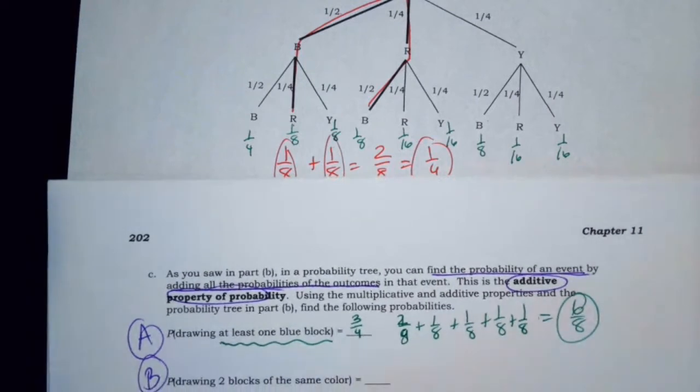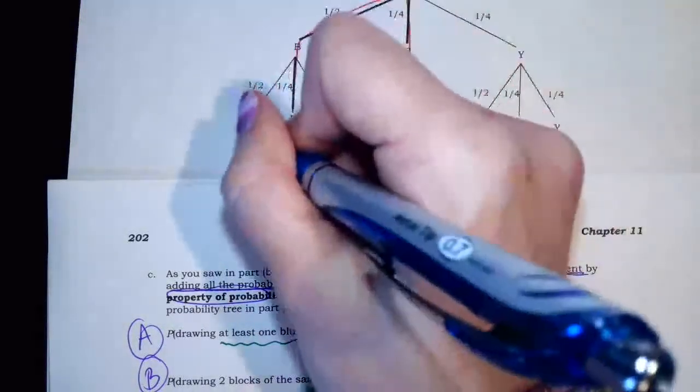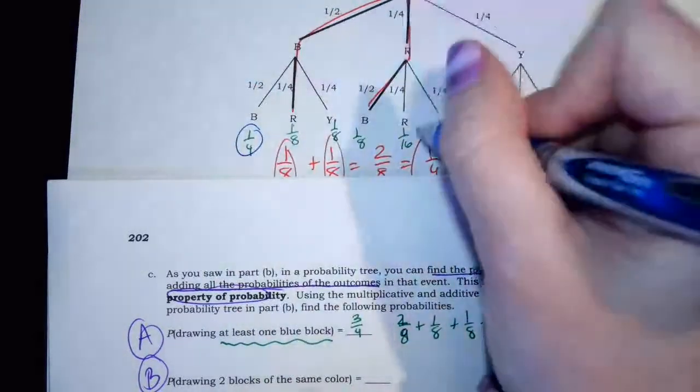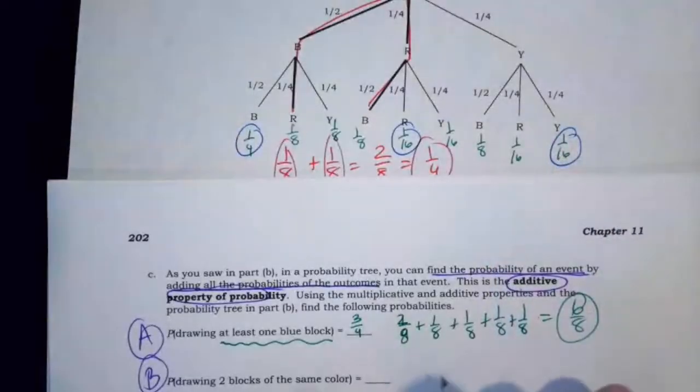What about the next one? Drawing 2 blocks of the same color. Well, if there are 2 blocks of the same color, then I'm looking for the pathways that are both blue, both red, both yellow. So I'm going to have 3 different pathways that I want to add together. Both blue would be right here, both red would be right here, and both yellow would be right there.